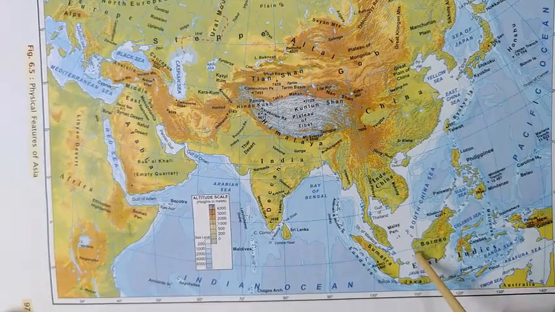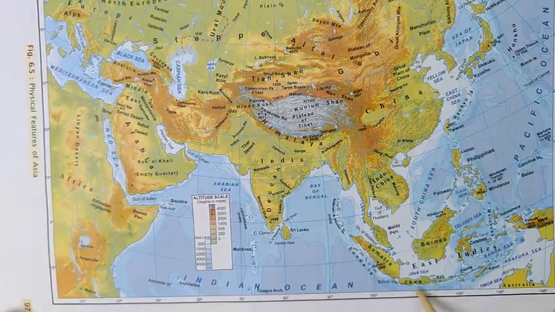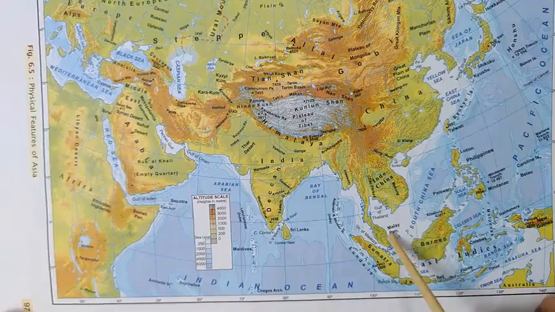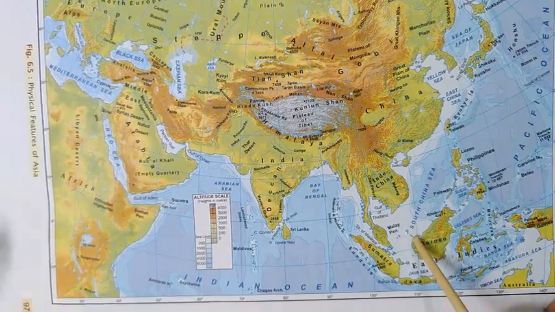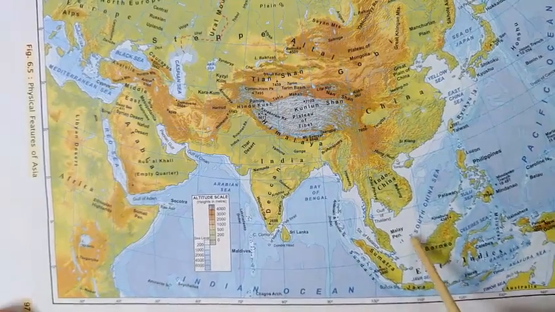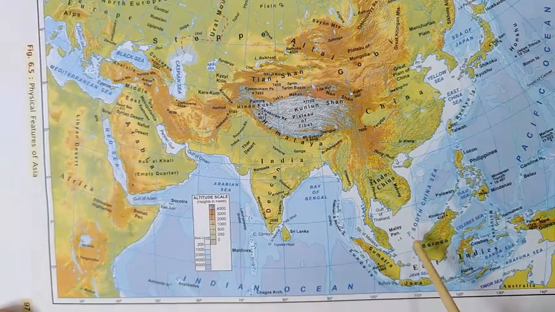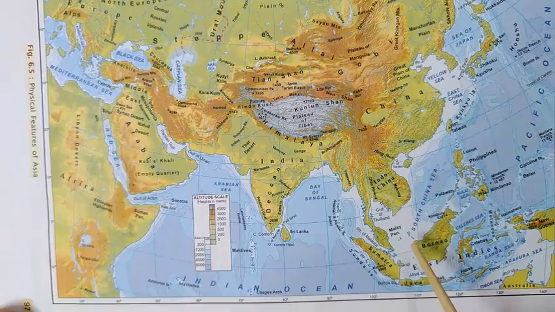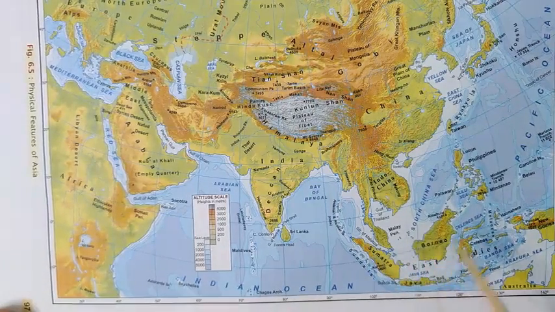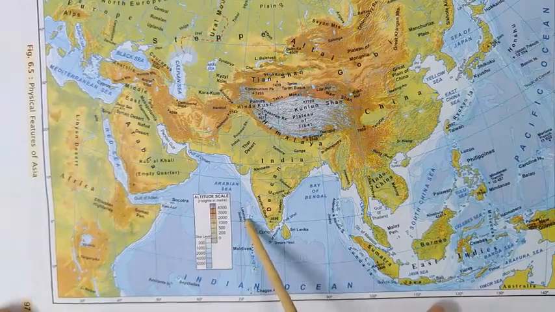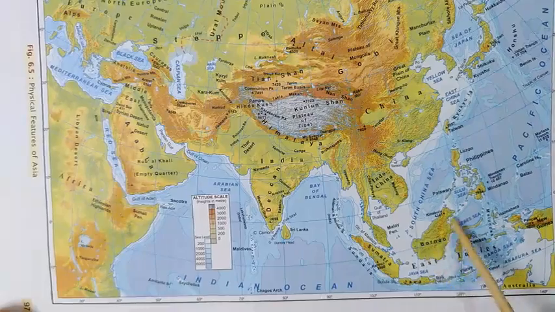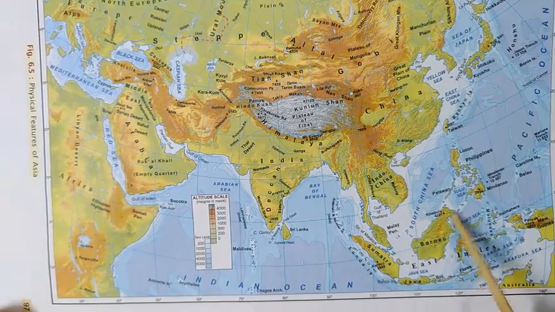Then there are big islands, you can find Sumatra, Java, Borneo. These are all islands, and together they are called the Malay Archipelago. A group of islands is usually called an archipelago. So it can be asked in the question: write the names of the important archipelagos in Asia. There are so many archipelagos. One is Lakshadweep, Maldives is also an archipelago, the Andaman and Nicobar Islands, and the Malay Archipelago.